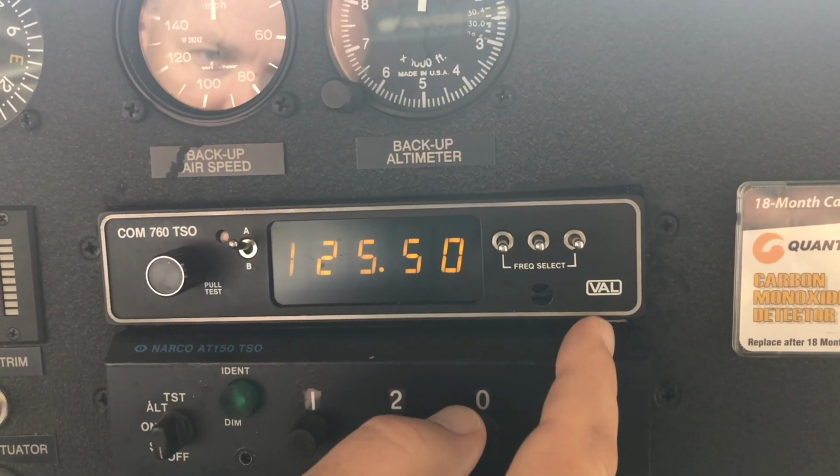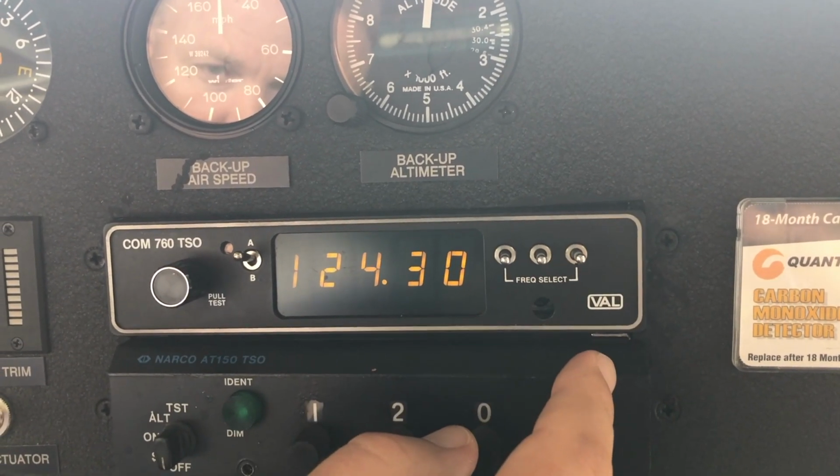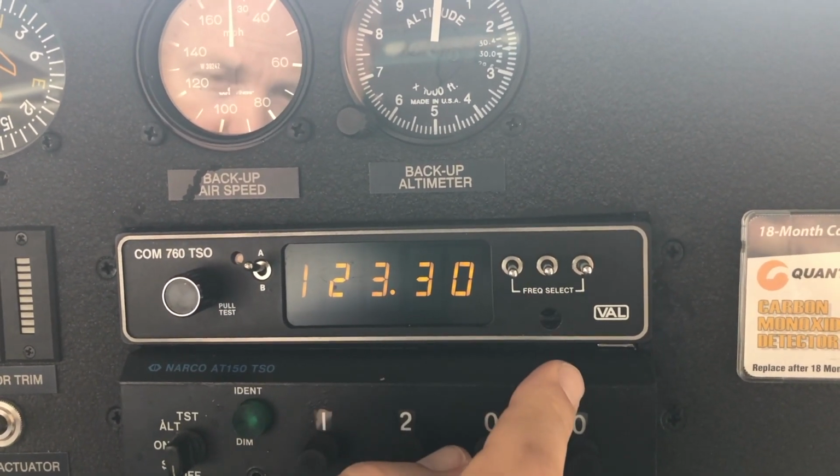Listen to the ATIS in Boundary Bay. Then we want to talk to ground to get our transponder code, 124.3. Then when we want to go to Delta Air Park, 123.3.